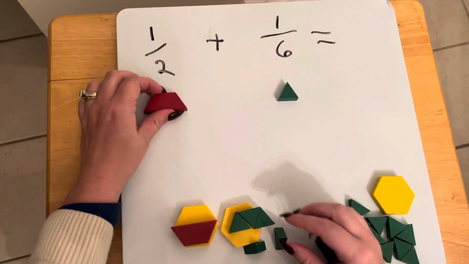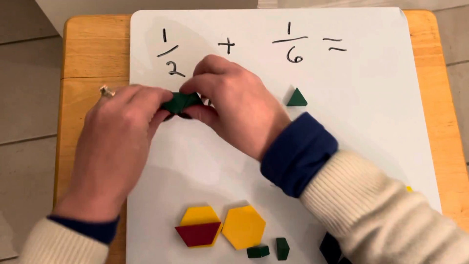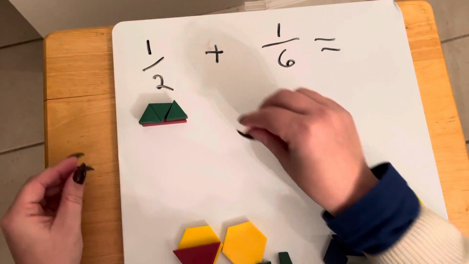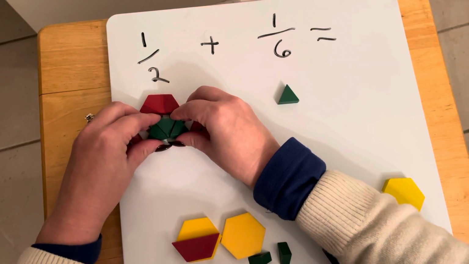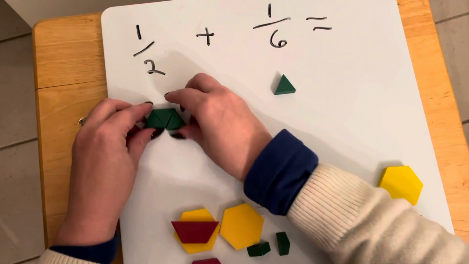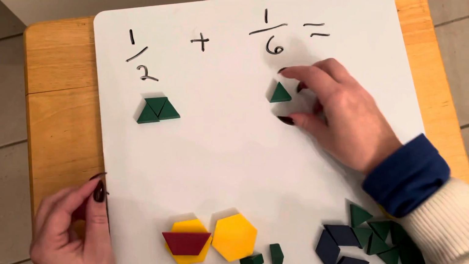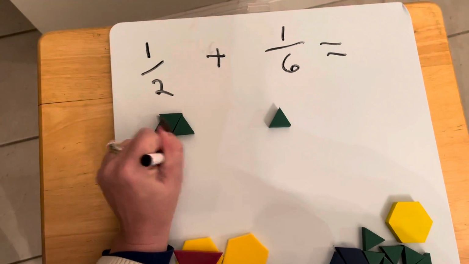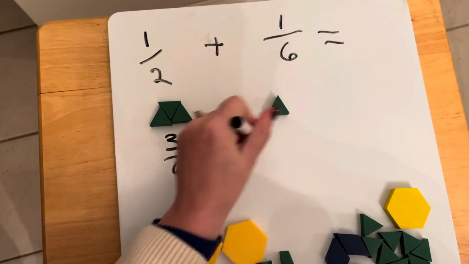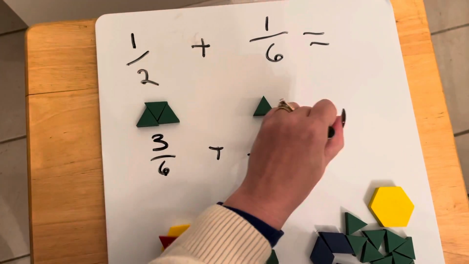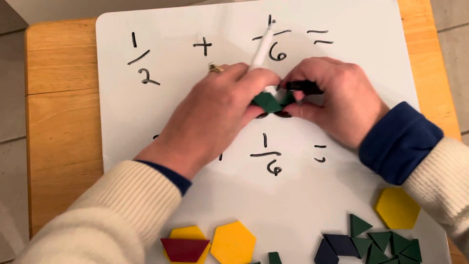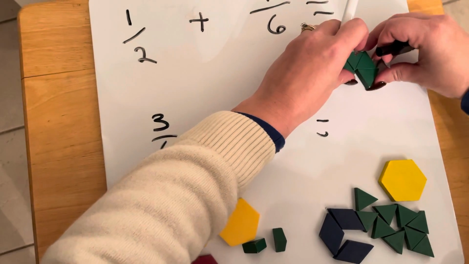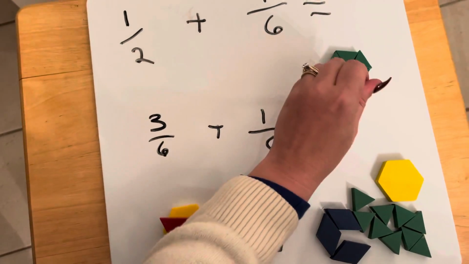So you can exchange the 1/2 for 3/6, which is the same because it's equal. And 3/6 plus 1/6 equals 4/6.